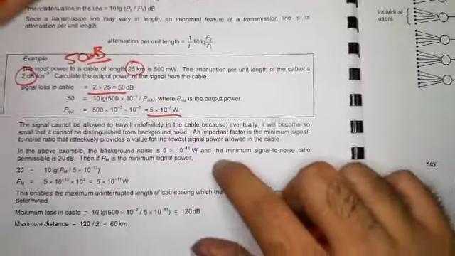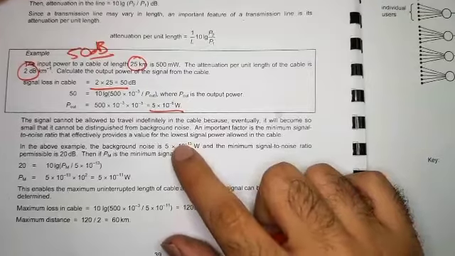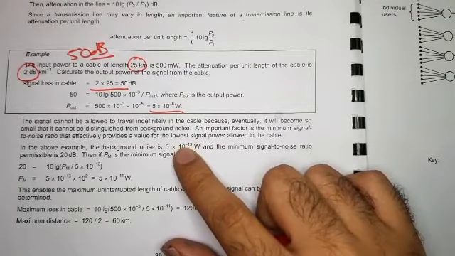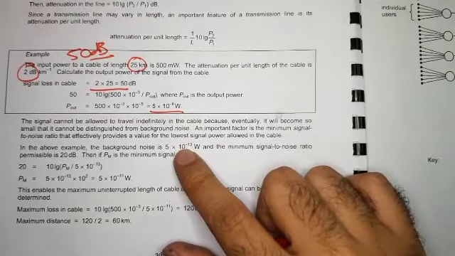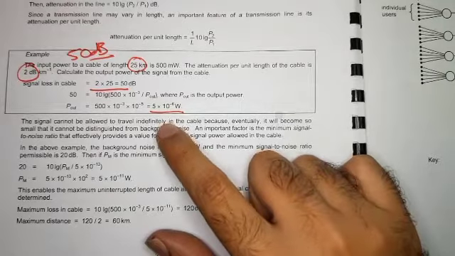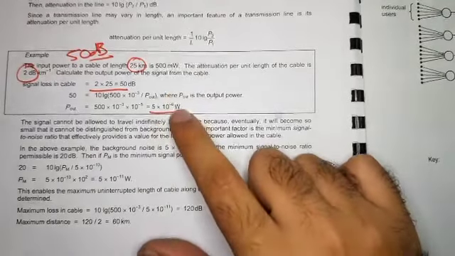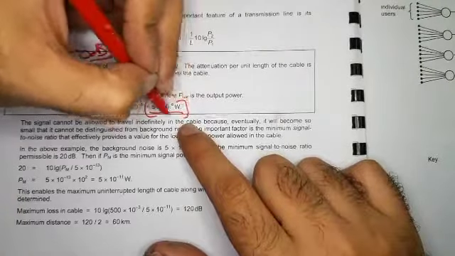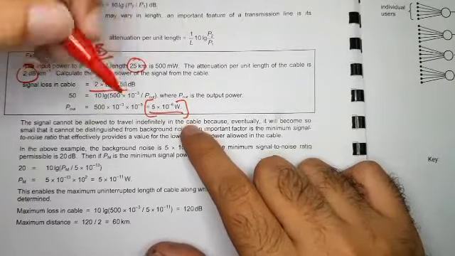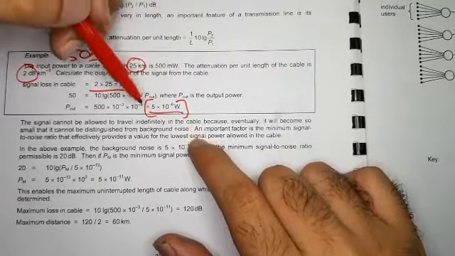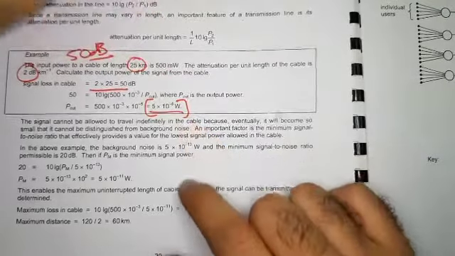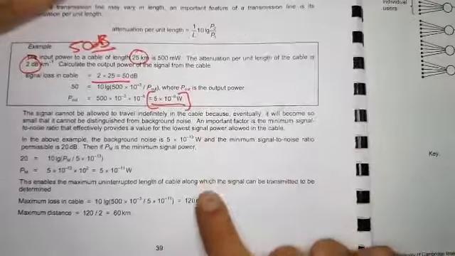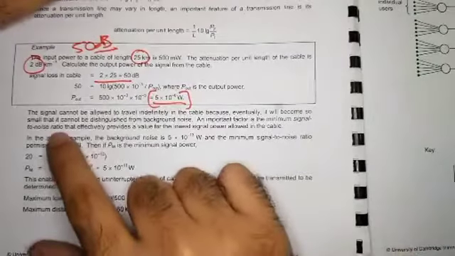Then they're going to talk about signal to noise ratio. If you have this sort of attenuation, the next thing is, if this is your signal, how loud can your noise be? Or if your noise has a certain value, how loud does your signal at the end have to be so that you can differentiate between the two? Let's just read through this bit and we'll be done.